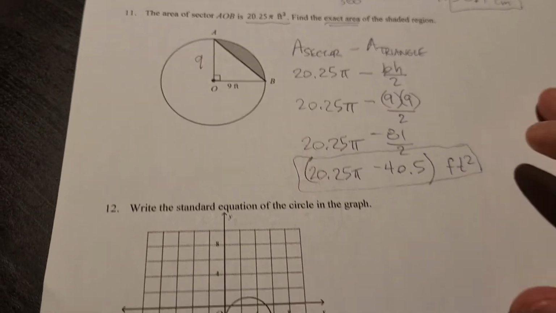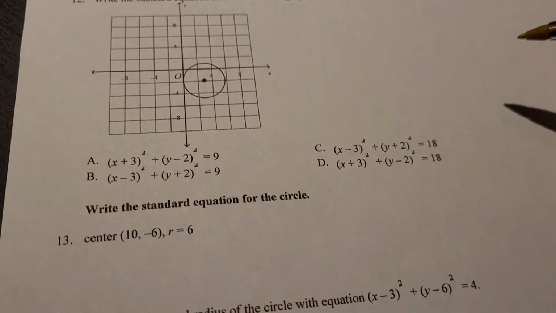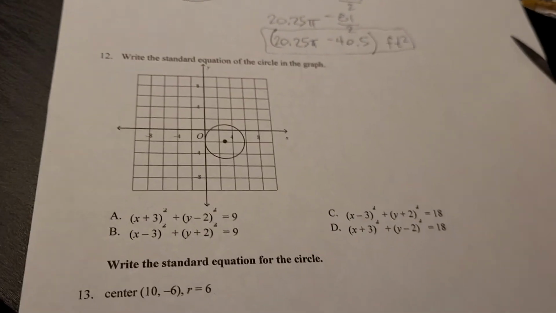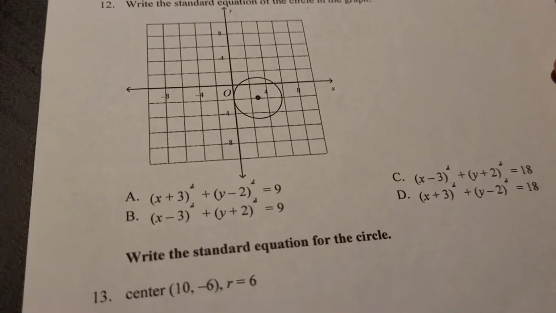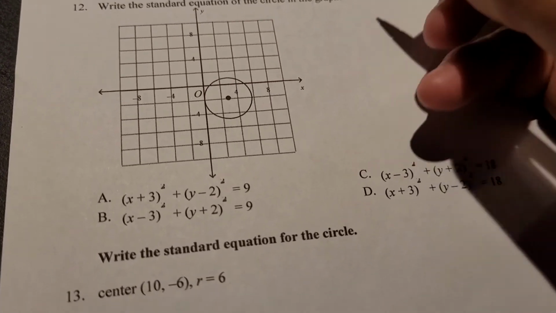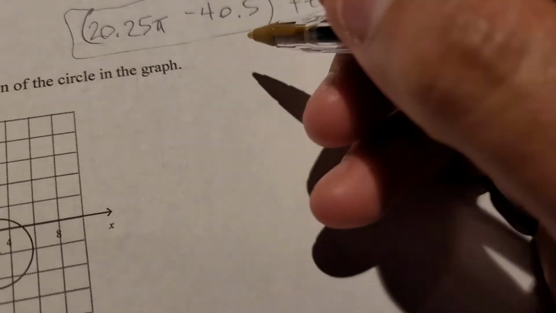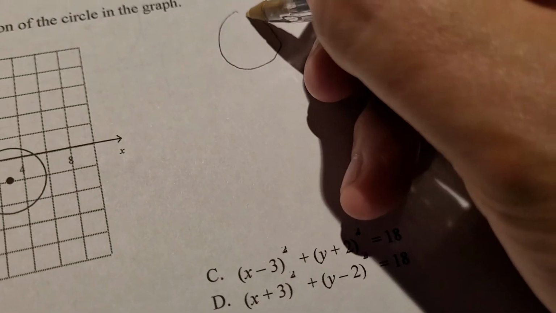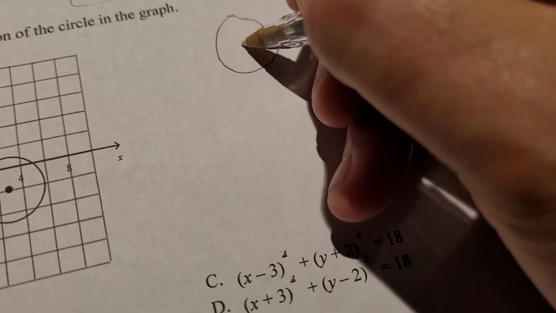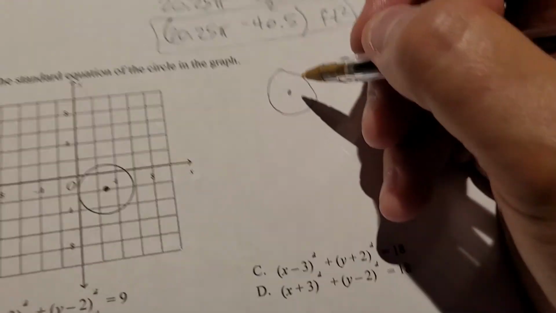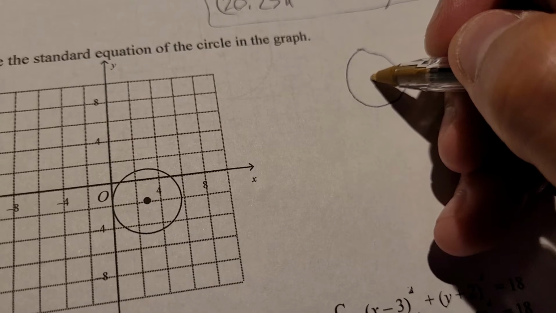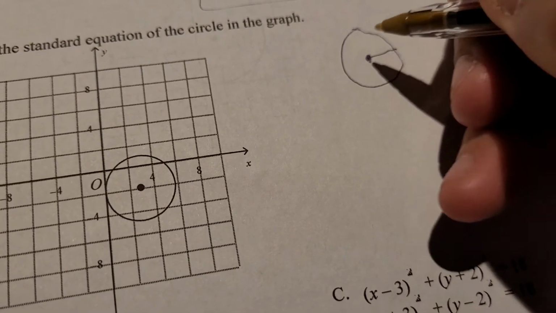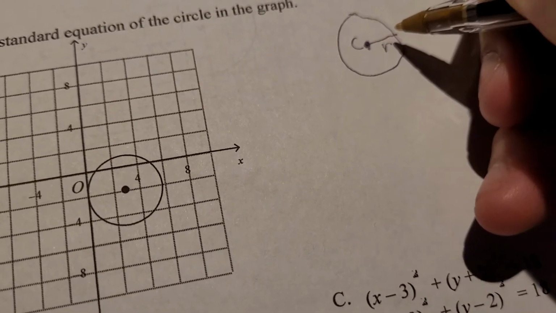Okay. So now for 12, 13, 14, and 15, we're going to be talking about circles. So what you need to know about a circle is, let me do a little mini lesson right here, just as a refresher. When you have a circle, that's not the most perfect circle, but let's assume it was, circles have a center and they have a radius. So I'm going to say that that's C and this is R.